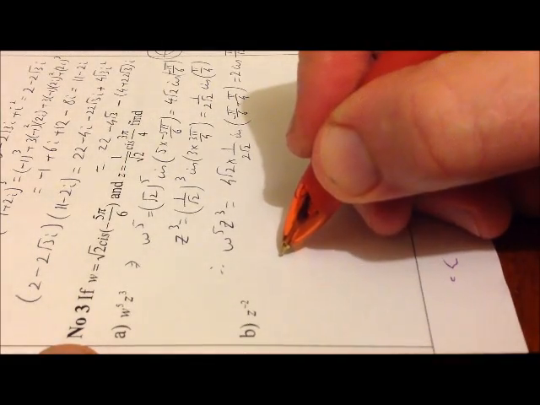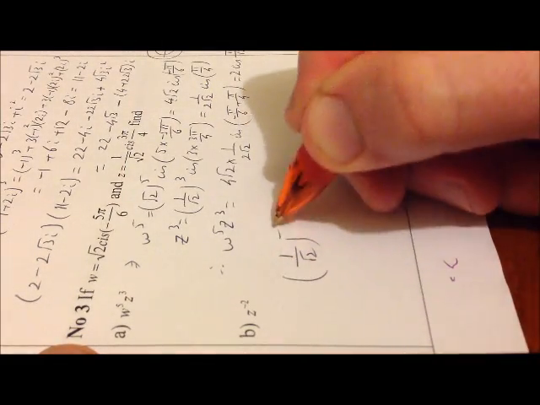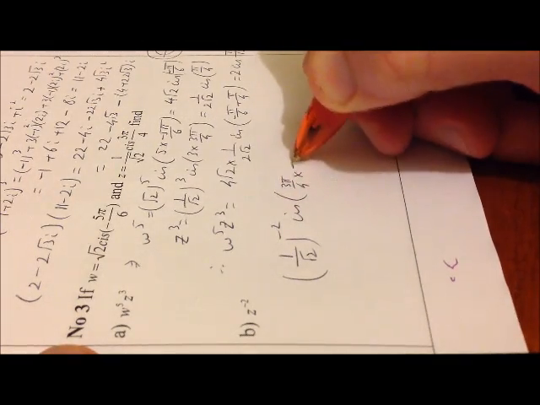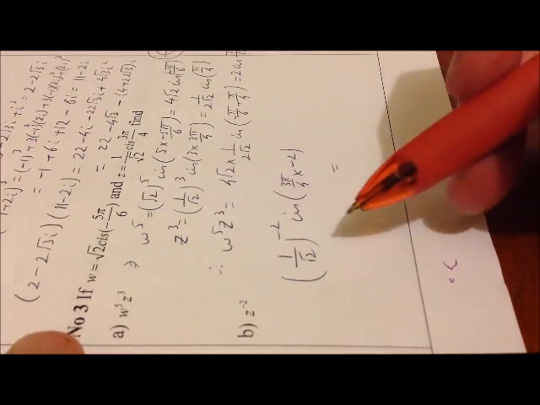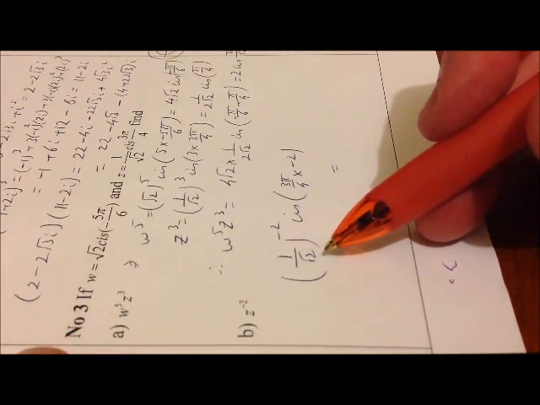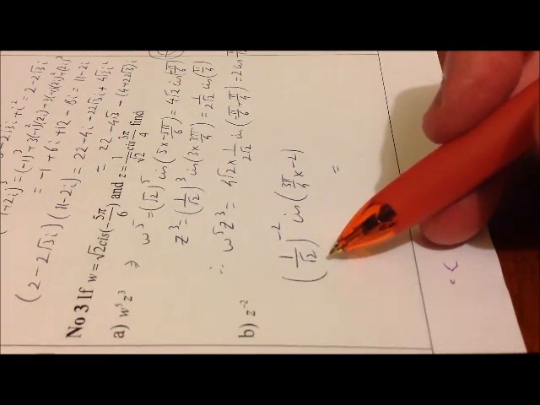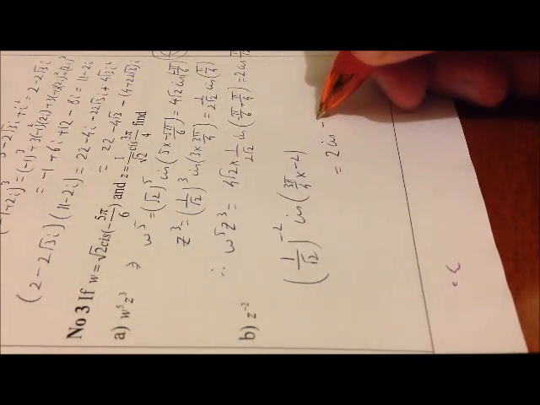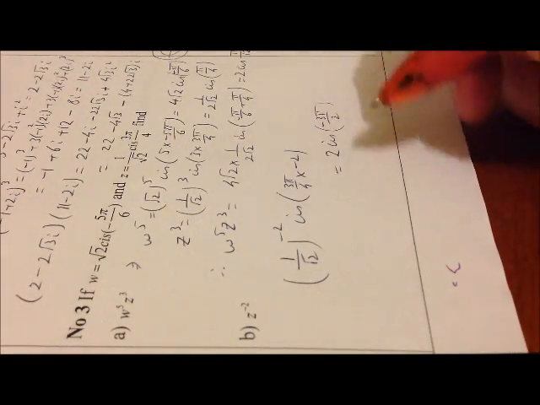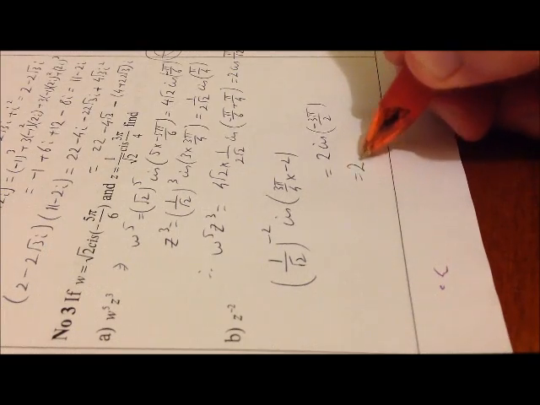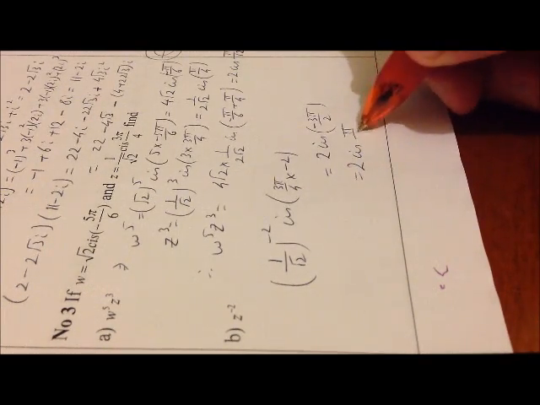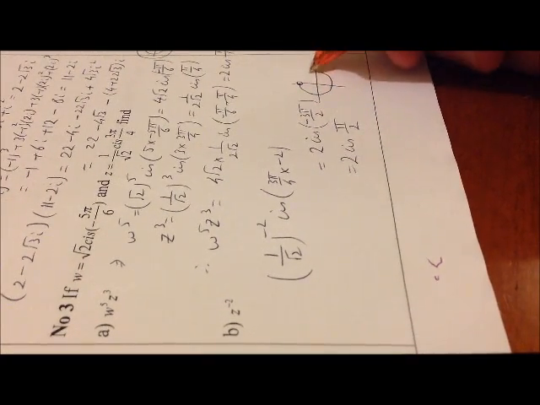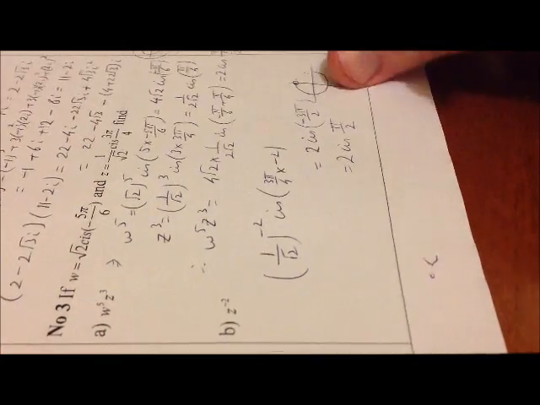Z to the negative 2 is actually 1 on root 2 to the power of negative 2, cis 3 pi on 4 times negative 2. Okay, so 1 over root 2, if I squared that, I'd get a half, and then because it's negative, it flips over, so you get 2, cis negative 3 pi over 2 by multiplying out the angle, which is the same as 2 cis pi on 2, because negative 3 pi on 2 is travelling backwards to there. That's the same as pi on 2.